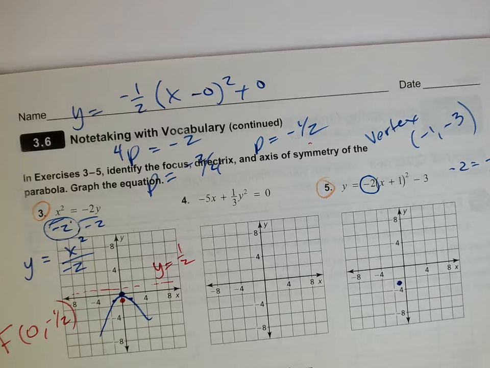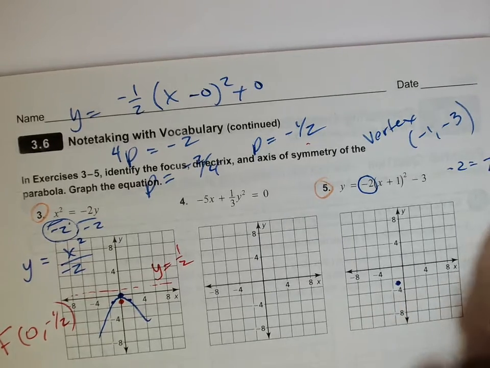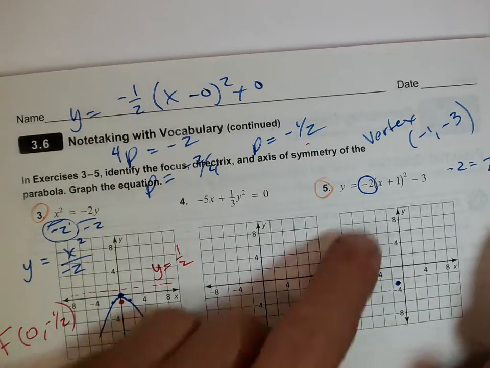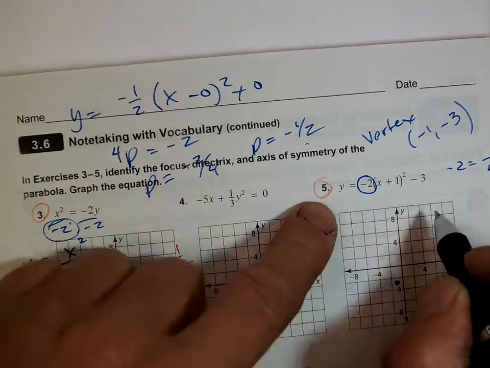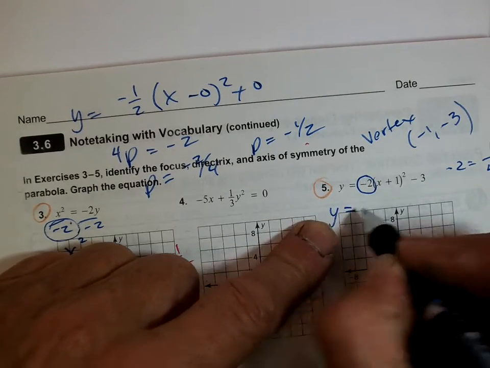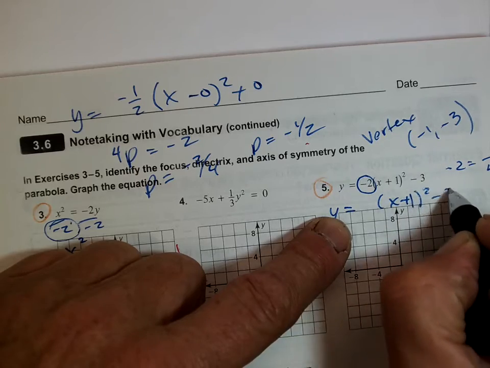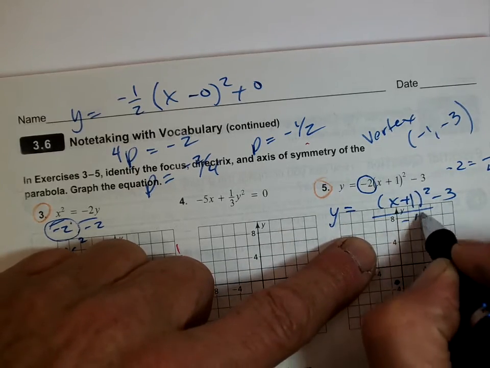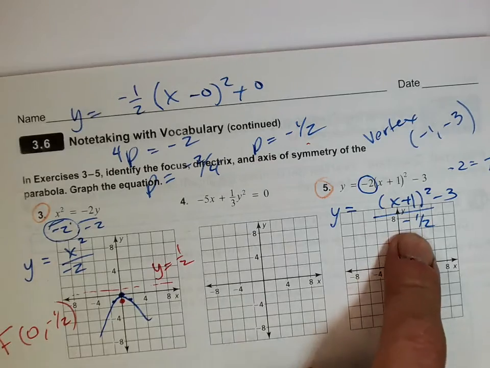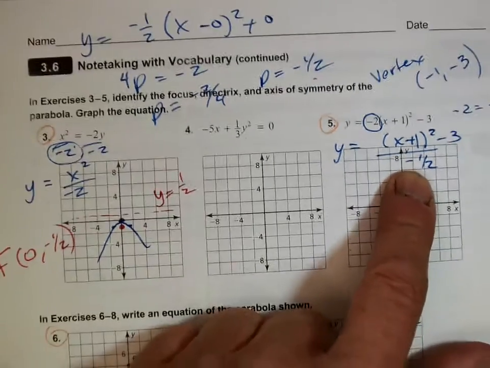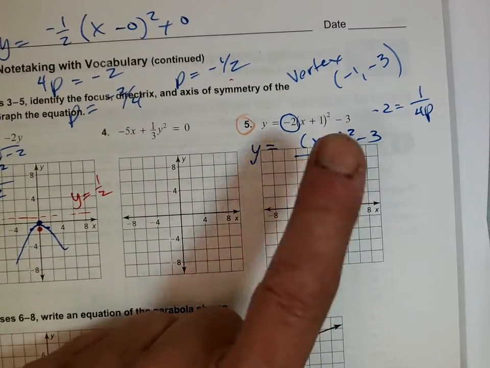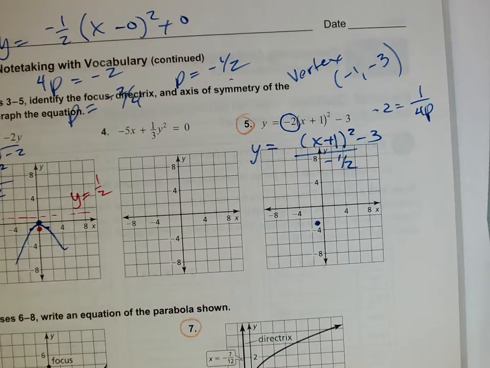Andy, am I making sense? Okay. If I made a mistake, let me know, okay? All right, so we go to 1, 3. So this one's a little bit tricky, but if I rewrite, I can rewrite without confusing everybody, okay? y equals x plus 1 squared minus 3 over a -1/2. All right, this is going to confuse you. I don't know if I want you to know this yet. Let's not do this one, okay?